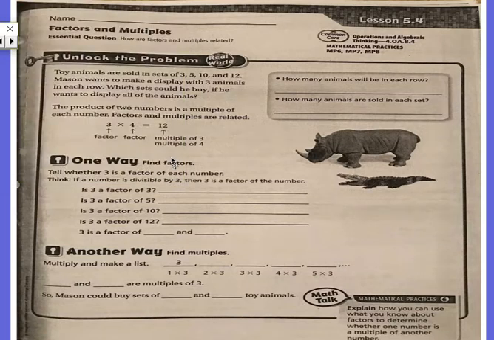Hey guys, this is lesson 5.4 called Factors and Multiples. Our essential question is, how are factors and multiples related? So I know you guys have heard me use the word multiples before when I refer to the product of an answer. Okay, so we're going to find out what a multiple is and how that's related to factors.